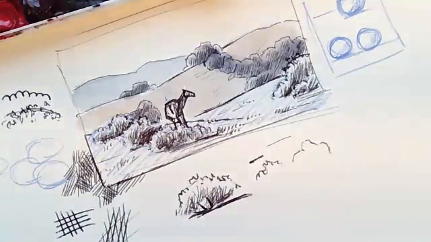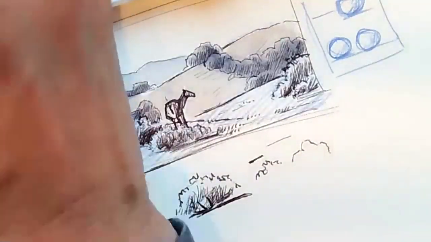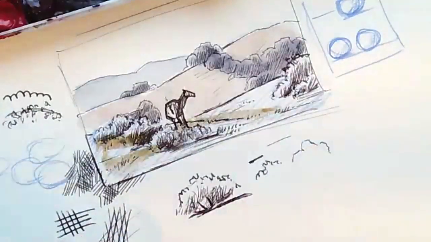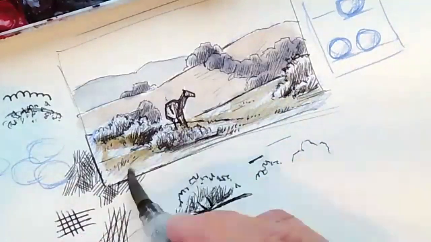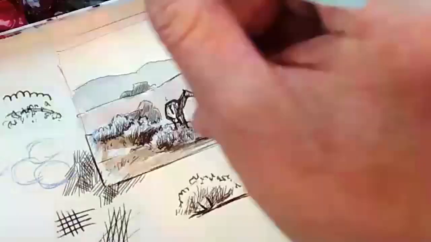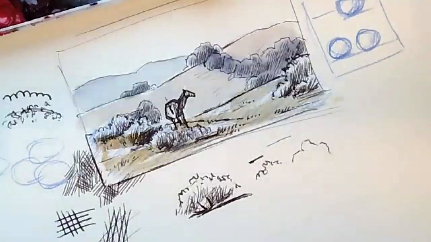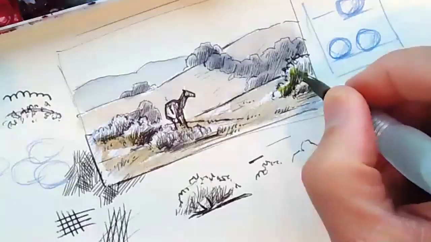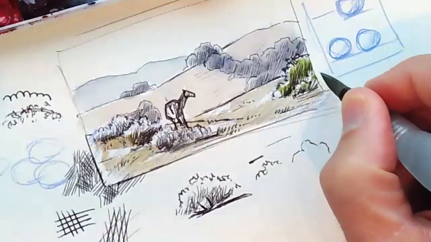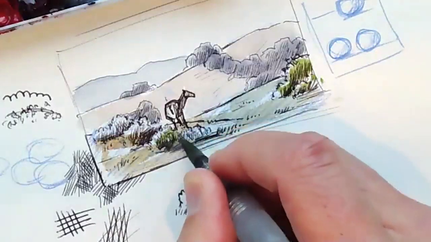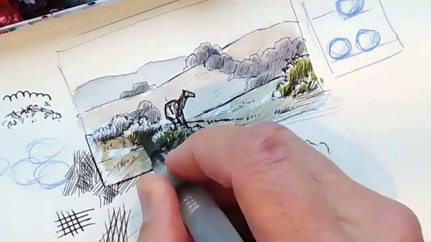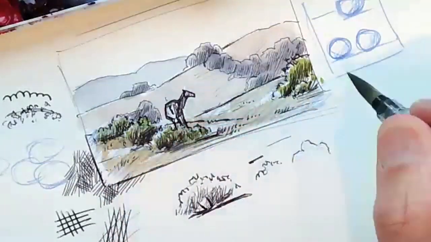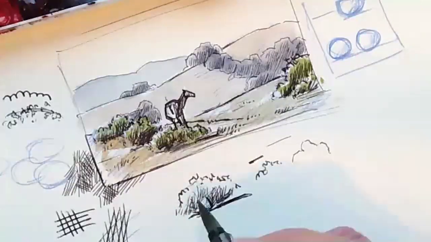And then in the foreground, the foreground is going to get more saturated, vivid colors. And more detail with the brushstroke.